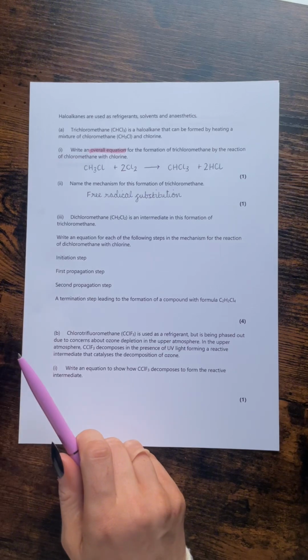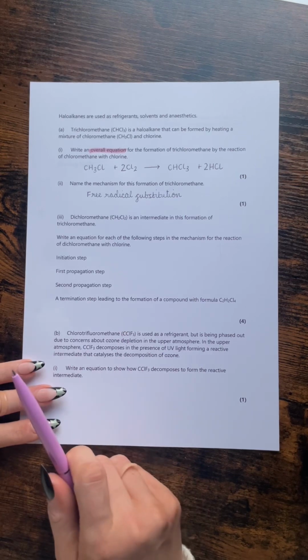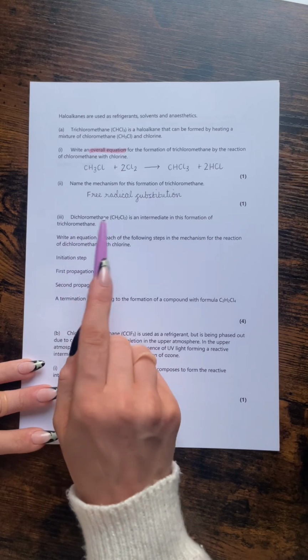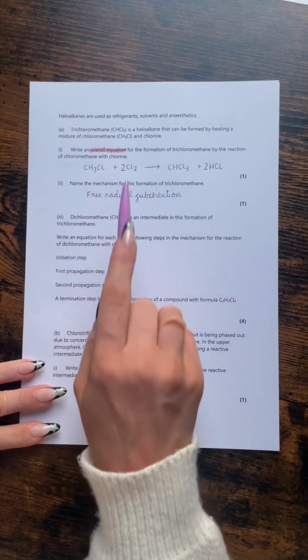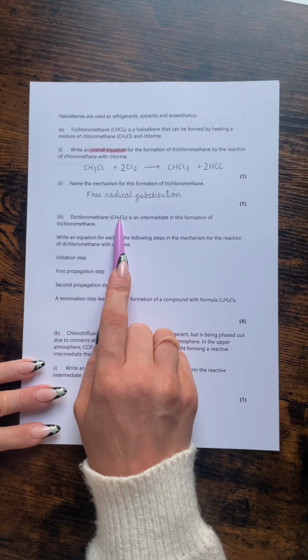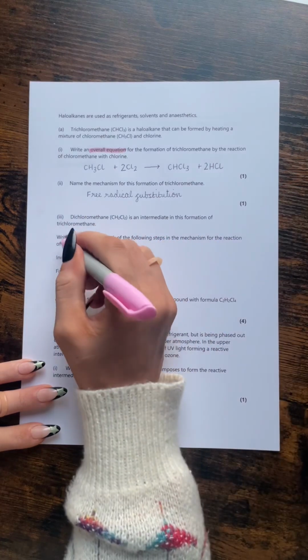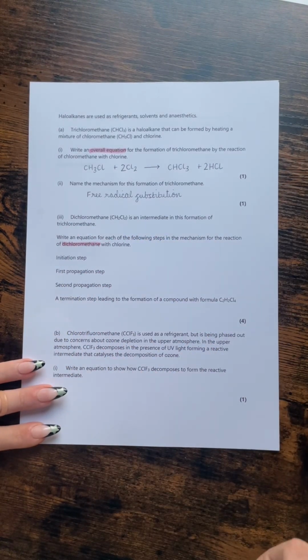Now we're going to do the single steps, and now we're going to look at substituting one chlorine atom for one hydrogen, and we're going to be starting with the dichloromethane. So we're assuming that we've already substituted one hydrogen to get to dichloromethane, and then we're going to show the reaction of the dichloromethane with chlorine to then make the trichloromethane.